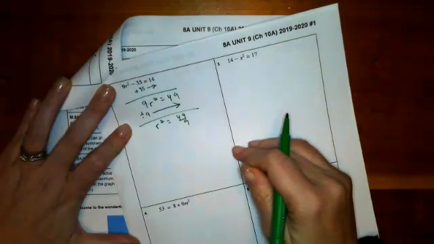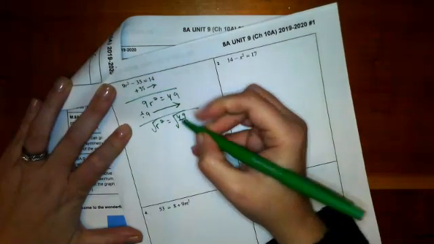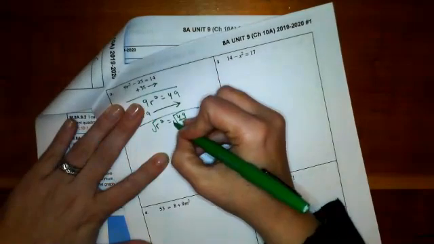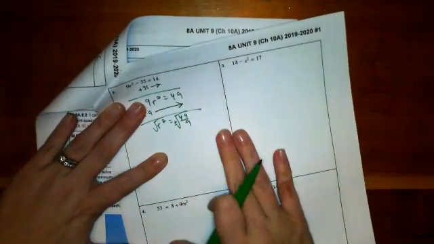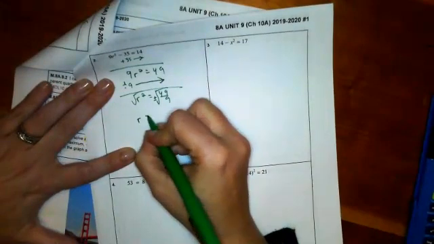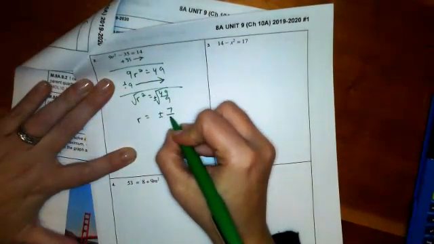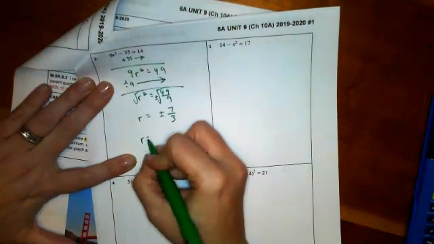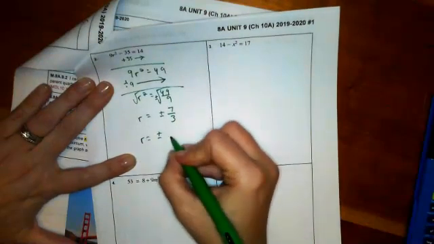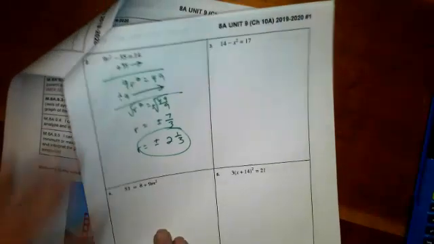I'm going to take the square root of that. Remember, when we take the square root, we get both a positive and a negative answer. Let's move this a little so we can actually see it. There, that's better. We're going to get r equals positive or negative, the square root of 49 is 7, the square root of 9 is 3. We're going to turn that into a mixed number: positive or negative 2 and 1/3. So far so good.